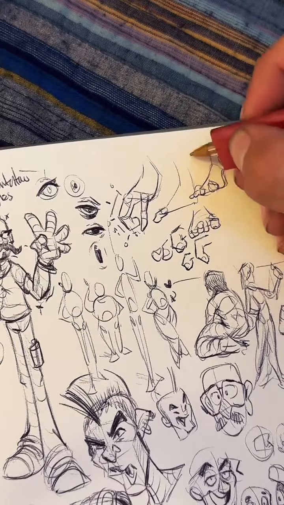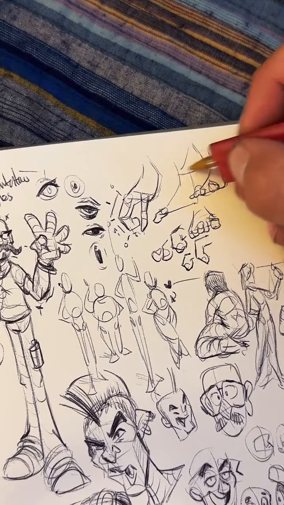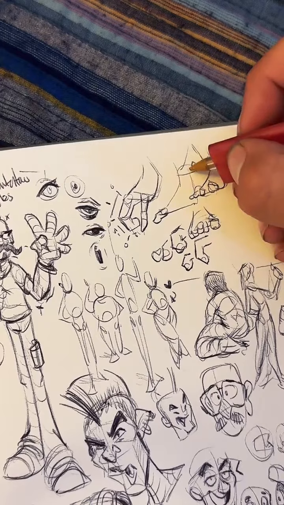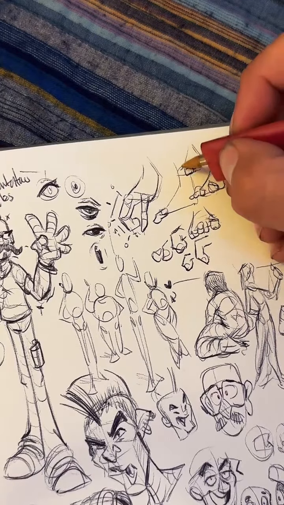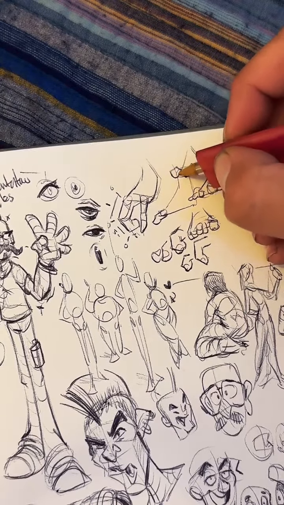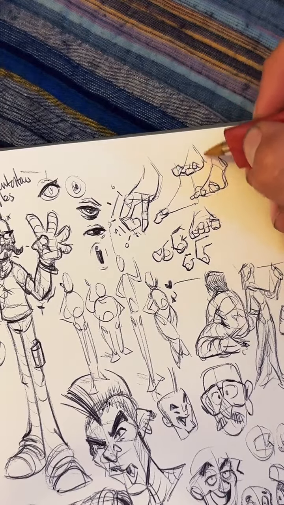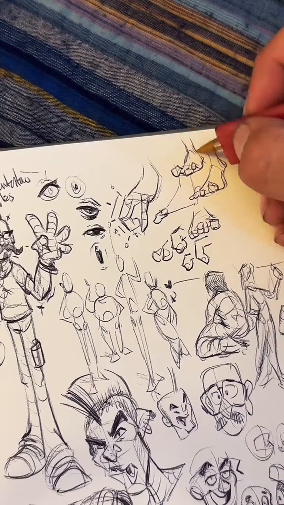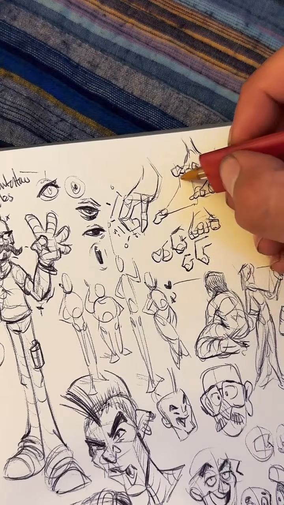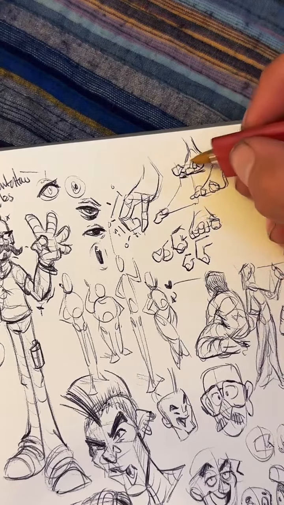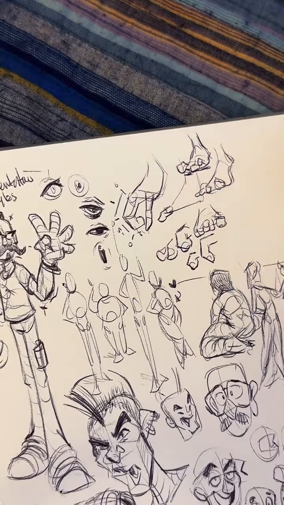Or maybe one pinky toe up. Like if you have your foot, you want one pinky up and then the other one's down. But then you want this one to be alert too. You're not relegated to just drawing boring feet if you understand how feet work, right?